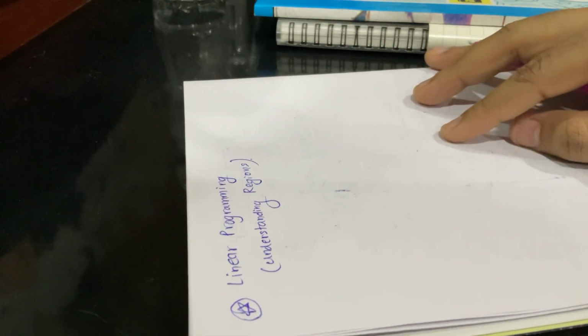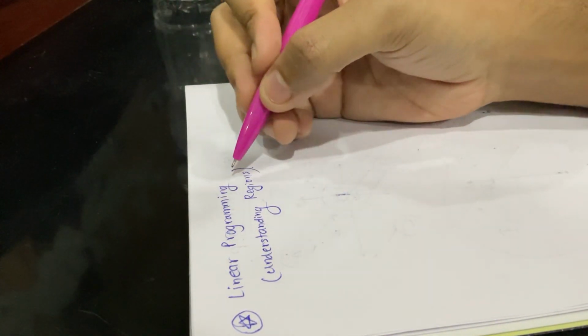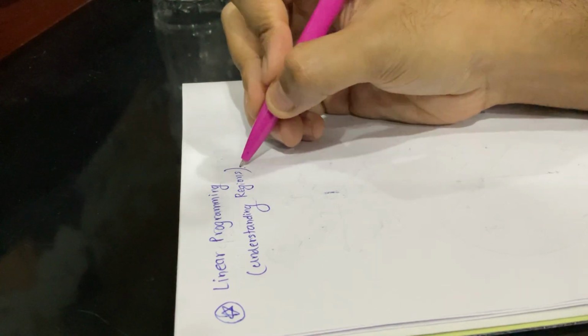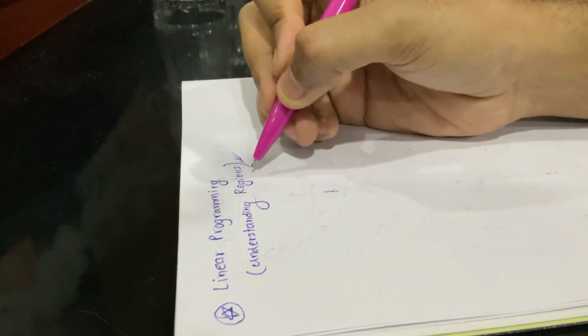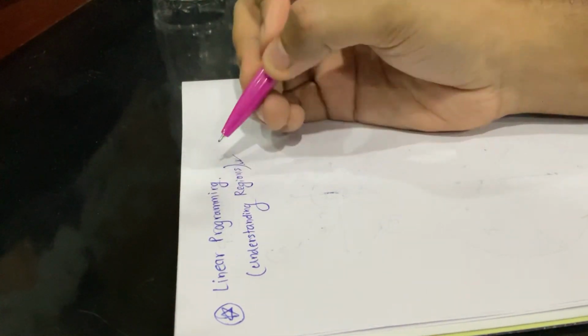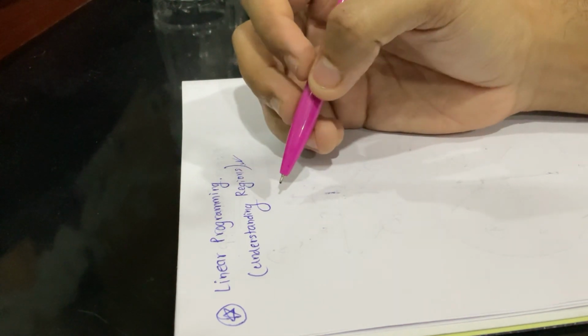Hi all. Welcome back to the concepts of linear programming. Today's class will be basically on understanding these regions of the graphs. So what is linear programming, and why do we study it?